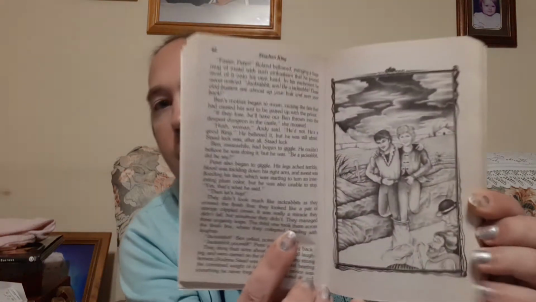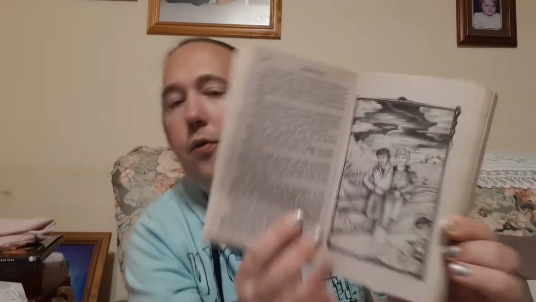Let's see. Okay, we'll go with this one. Really beautiful black and white illustrations throughout the book, and I just feel that enhanced the reading experience. You get a picture in your mind's eye, but then to see the illustrations as well, really, really beautifully done.